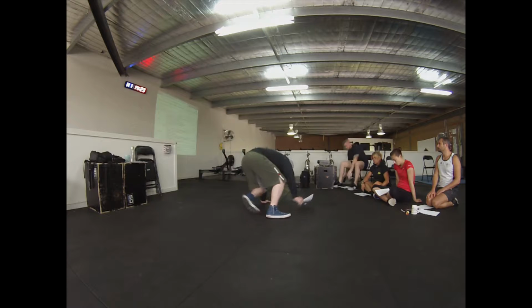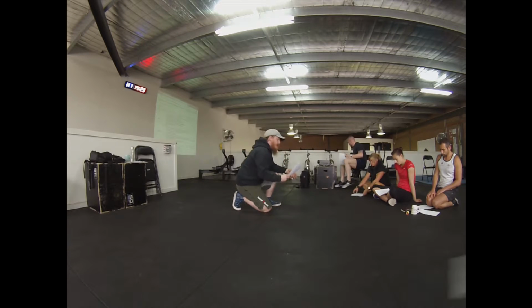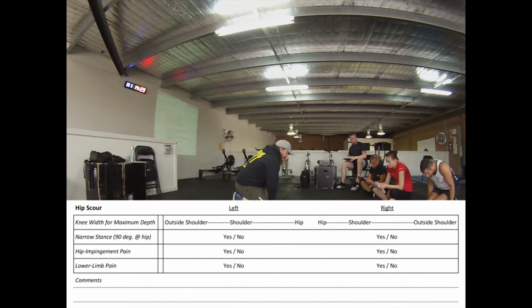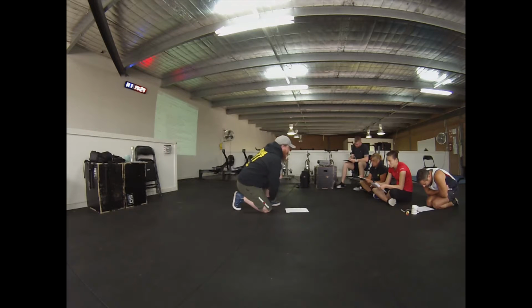So if you have a look at your form, you've got the left, which is what I assessed, and you can see you've got knee width for maximum depth: outside the shoulder, under the shoulder, and the hip. If you have a look at left and right, they're mirror images of each other. They're basically trying to represent what the body's going to be like. So you've got the hips on the inside, the shoulders wider, and outside the shoulder further.